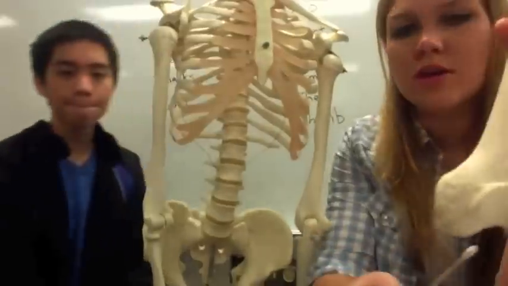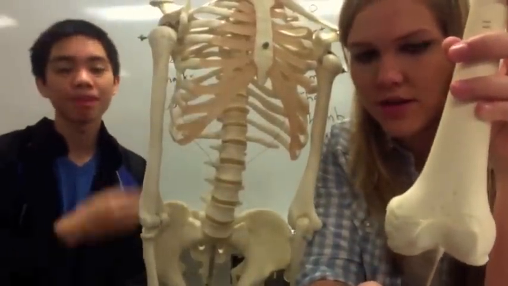The patellar groove, which is where your little kneecap is going to connect to, is going to be this right here. That's your patellar groove.